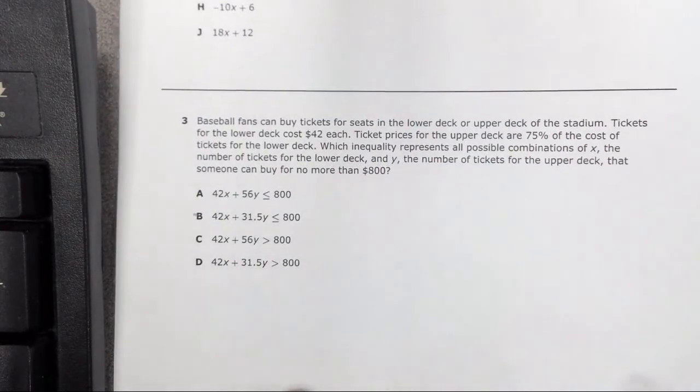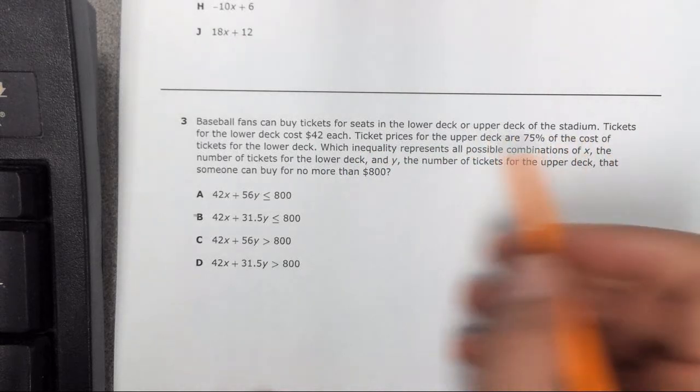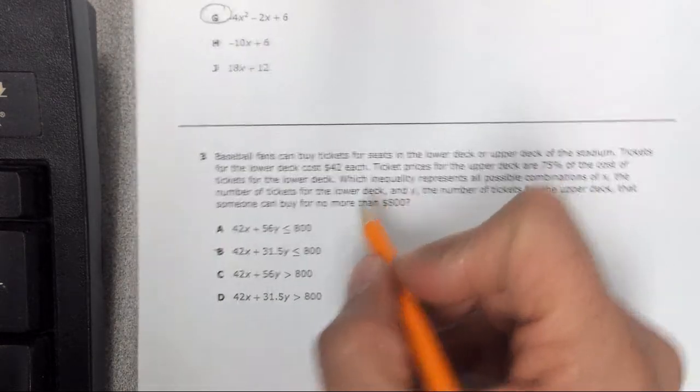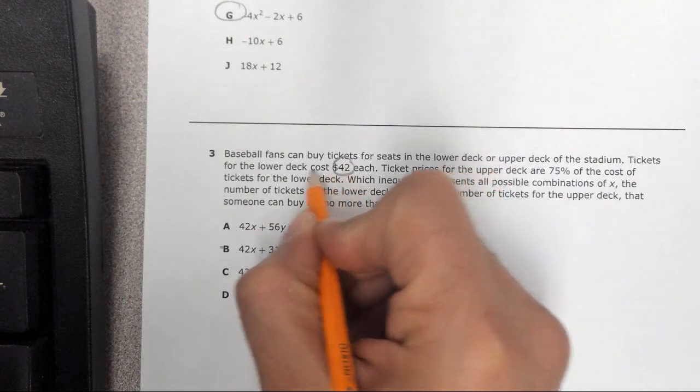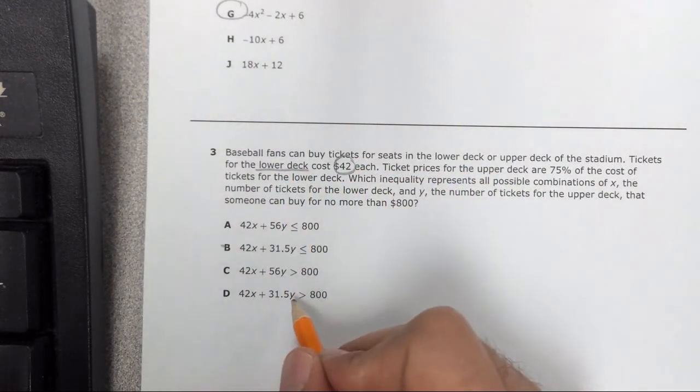Question number 3 is a word problem. It says a baseball fan can buy tickets for seats in the lower deck or upper deck of the stadium. The tickets for the lower deck cost $42 each. So $42 for what? For the lower deck. So I'm going to look for 42L. They're not using L, they're using X and Y.